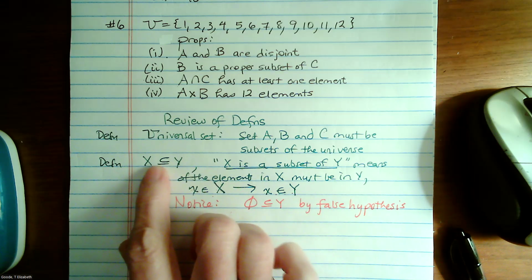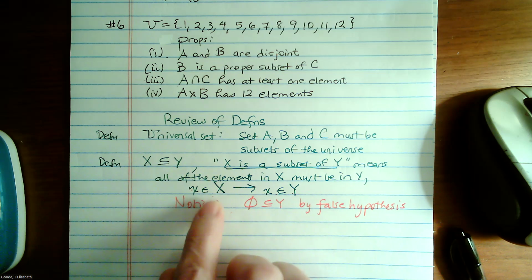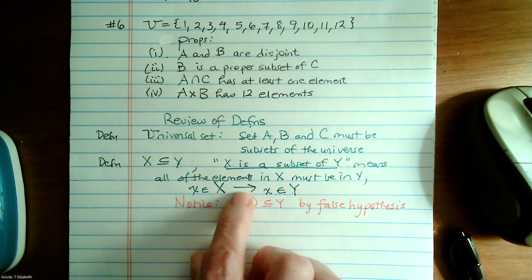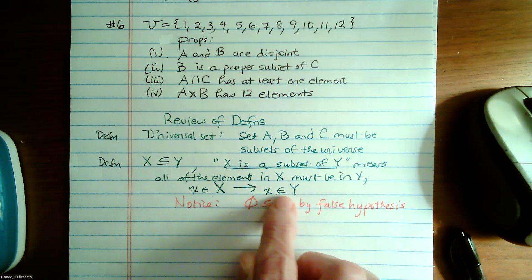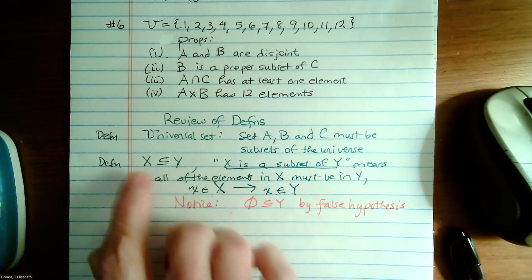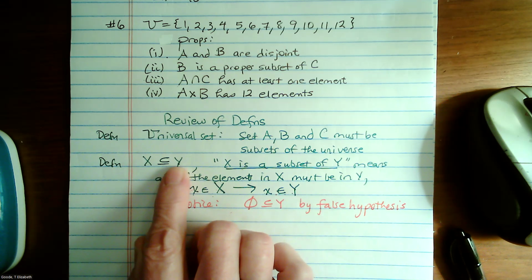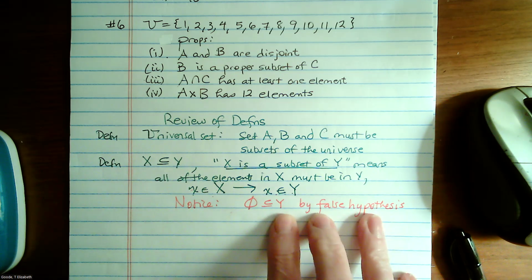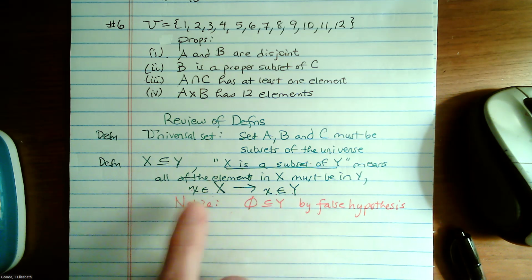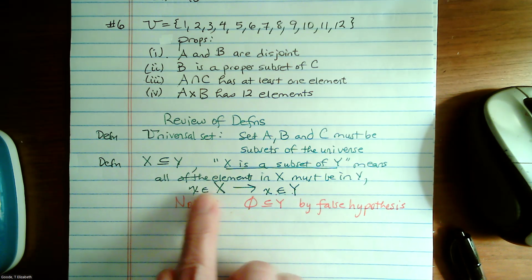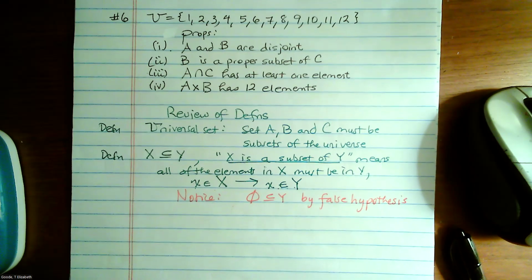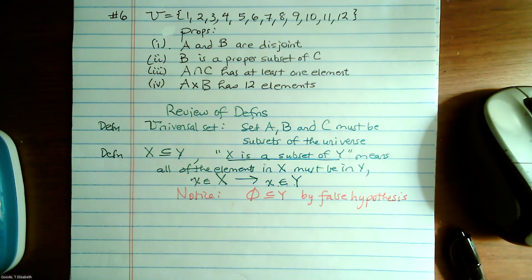That would mean that X is not a subset of Y, if there's an element little x in set big X and little x is not an element of set Y. But false hypothesis just means that this if P then Q has a false P, and that makes the if-then true. Remember? If the hypothesis is false, the if-then is always true.